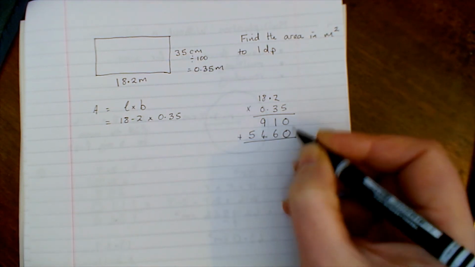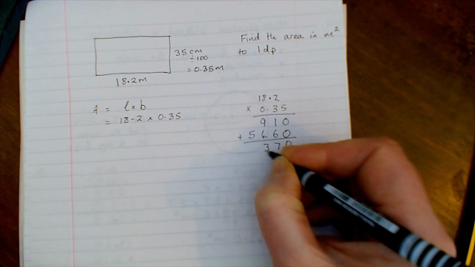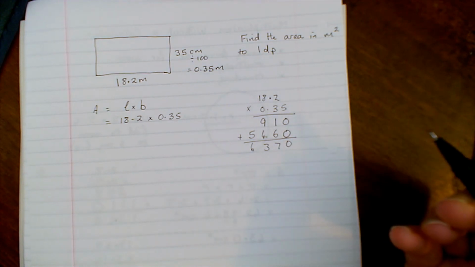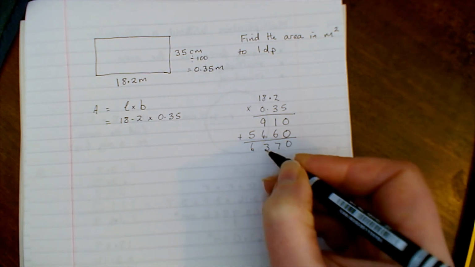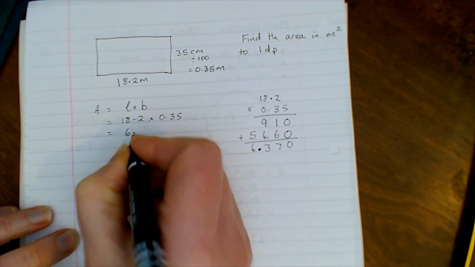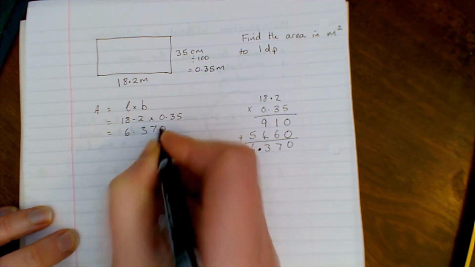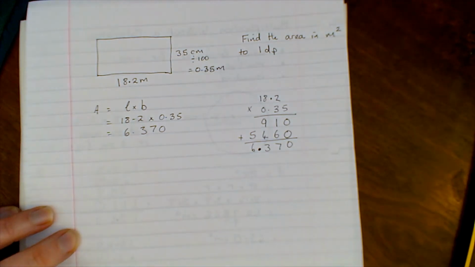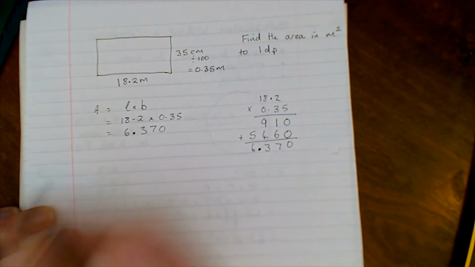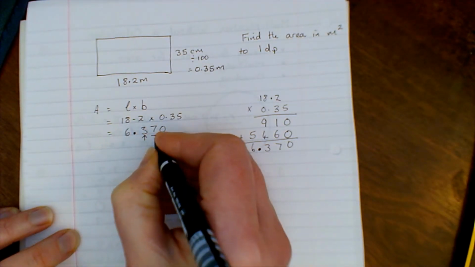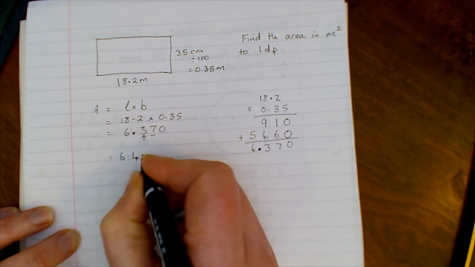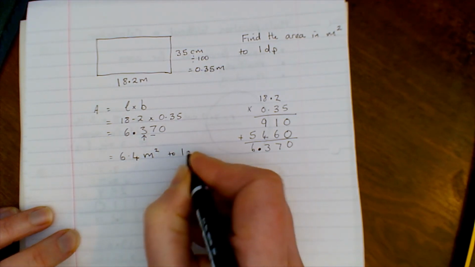And we can add those together, and that's going to give us 0, 7, that's a 3, and I'm carrying 1, 6. 1, 2, 3 numbers after the decimal point in the question, 1, 2, 3 numbers after the decimal point in the answer. Equals 6.370. But I've been asked to give my answer to one decimal place. So that's a decimal point. The one decimal place is the first number after the decimal point, so I'm looking at the 7. That rounds up, so that's going to give me 6.4 metres squared to one decimal place.